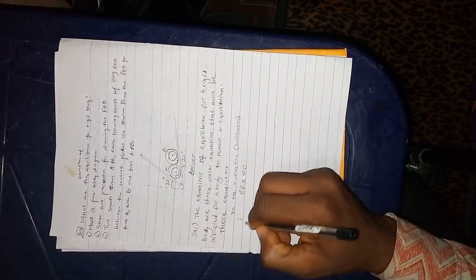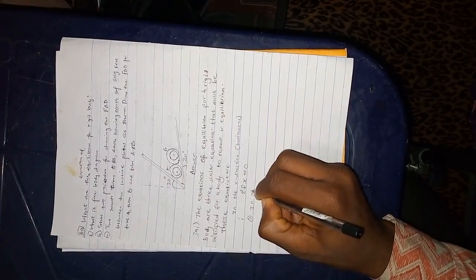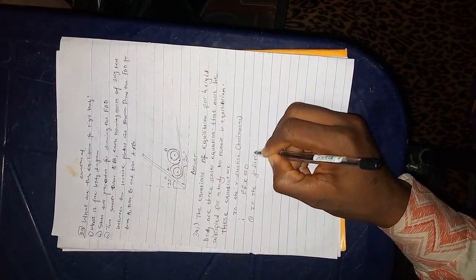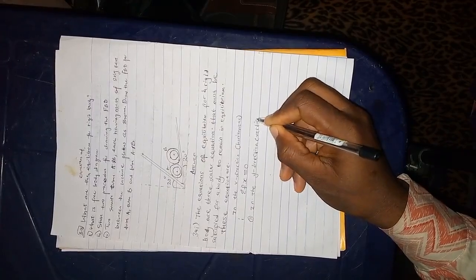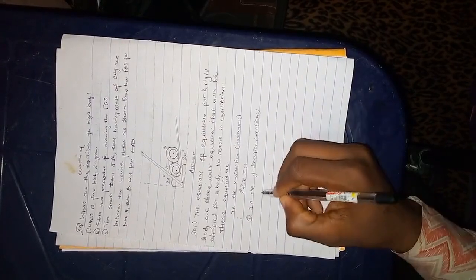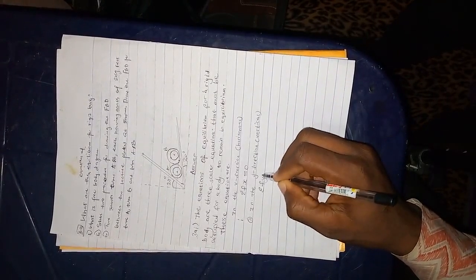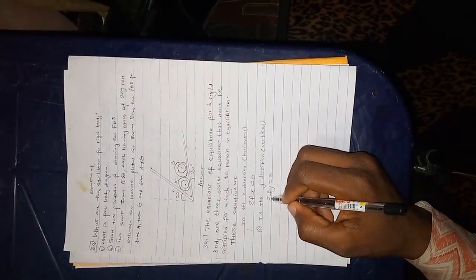That is number one. Secondly, in the y direction, that's vertical, the sum of forces along y will also be equal to 0.